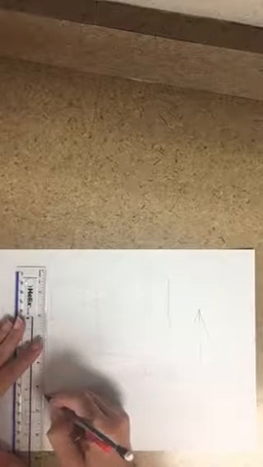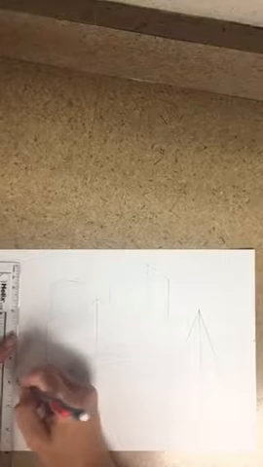Just like that. This is going back into space. Vertical lines to cut off the edges. Erase a little bit. And then crisscross to make the top.